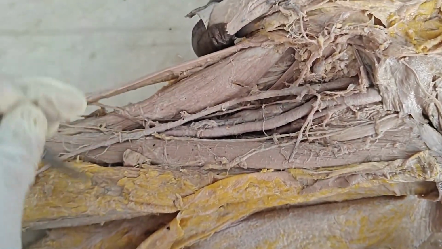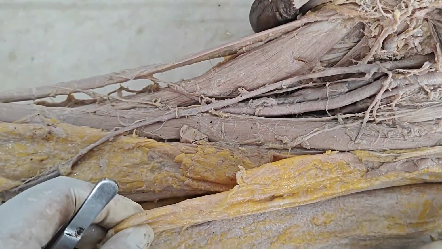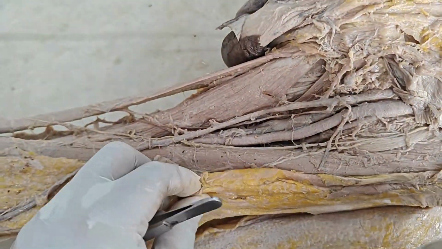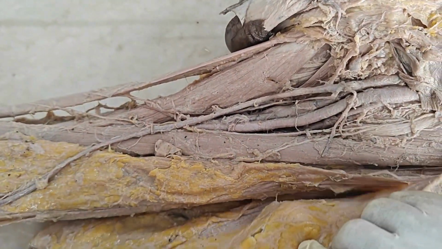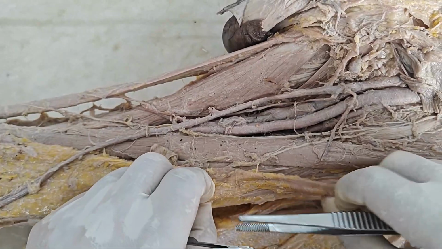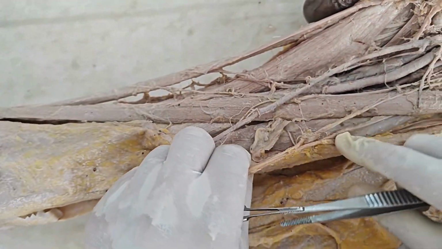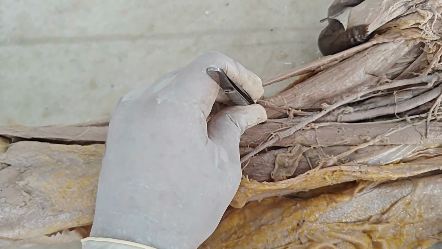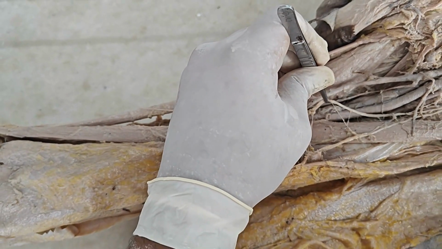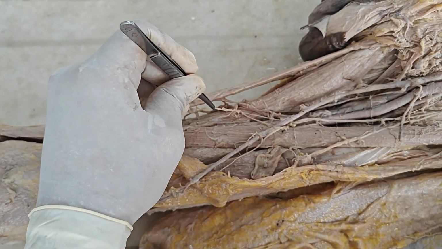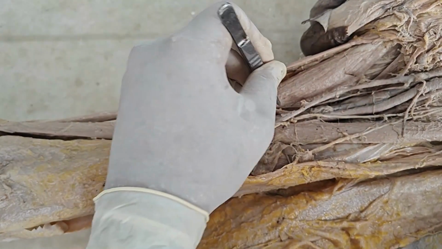I have already removed the skin, superficial fascia and deep fascia. Here, this is the skin, then the fatty layer. Deep to it is the fatty layer, then the fascia lata. It is a deep layer. And here you can see there are some nerves. This is the superficial medial cutaneous nerve of the thigh.